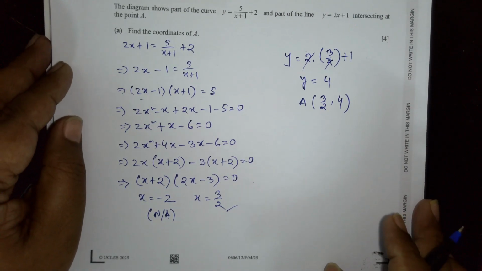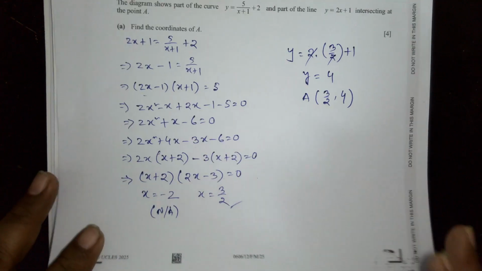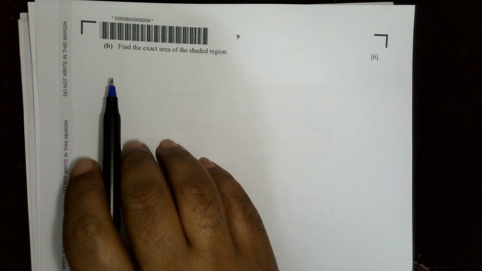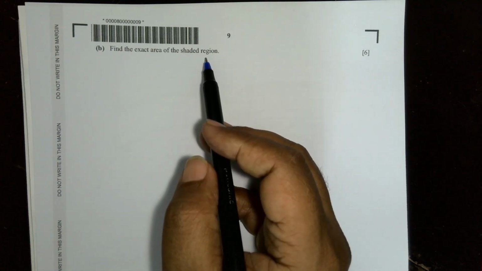Now, if we go to the next part of this question, part B, it says find the exact area of the shaded region. I had missed the one word, exact area. Why is it exact? Because it's a non-calculator paper, so there's no way you can find the area in decimal. It has to be exact.